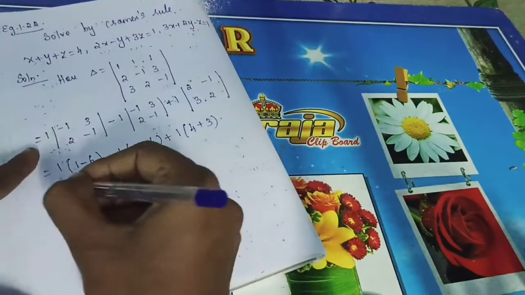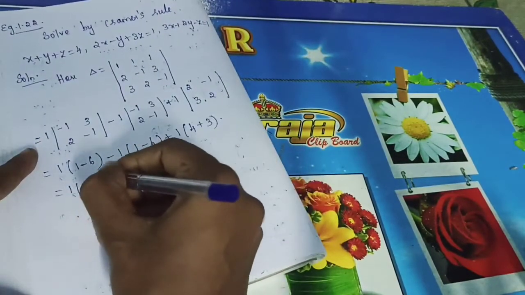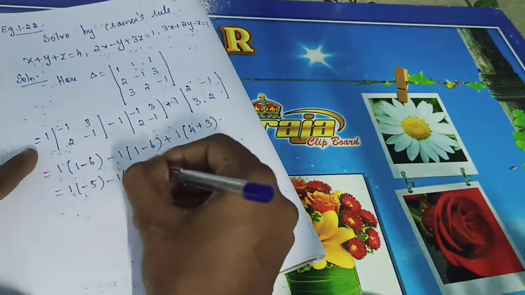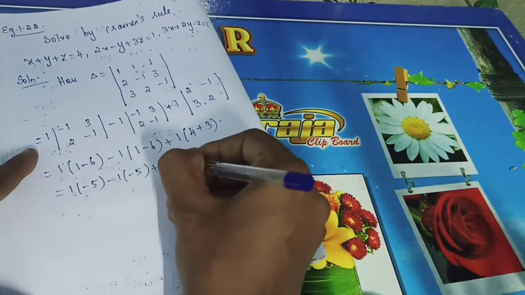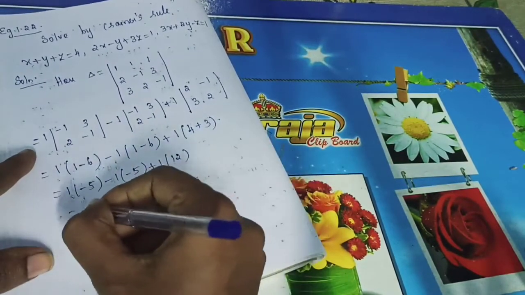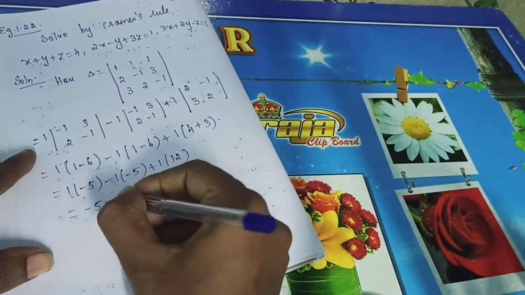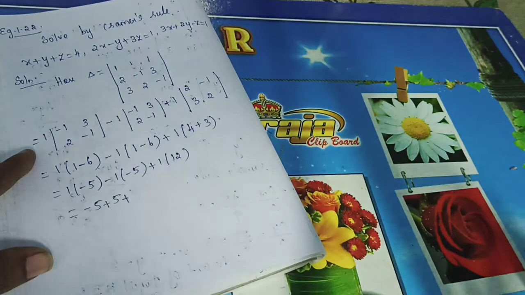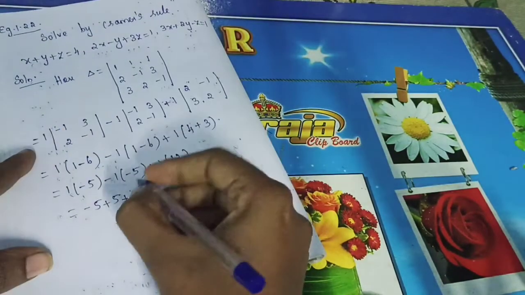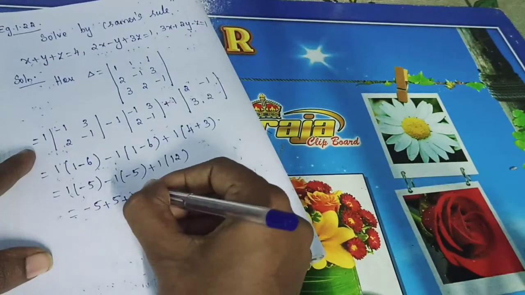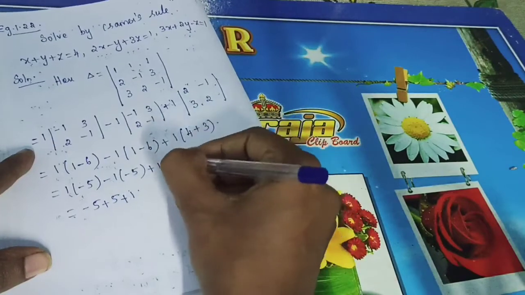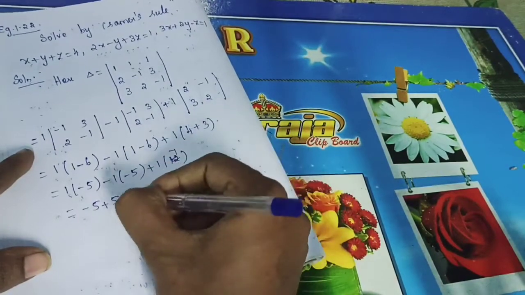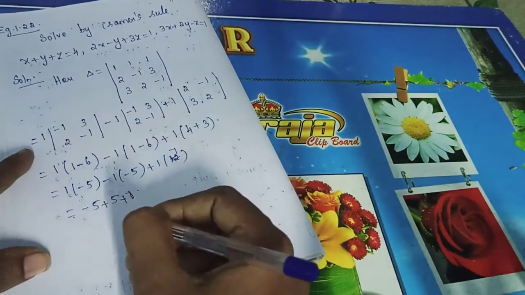That is equal to 1 into minus 5, minus 1 into minus 5, plus 1 into 12. 4 plus 3 means you will get 7.